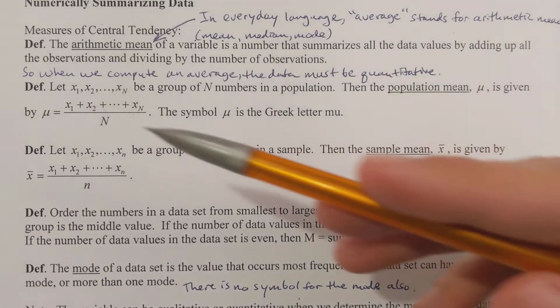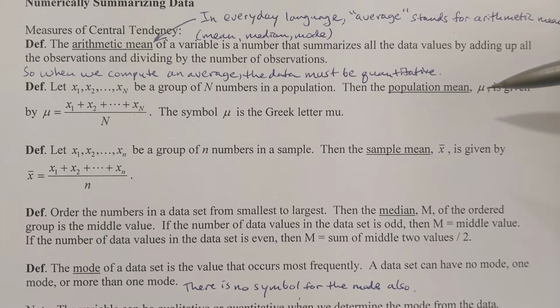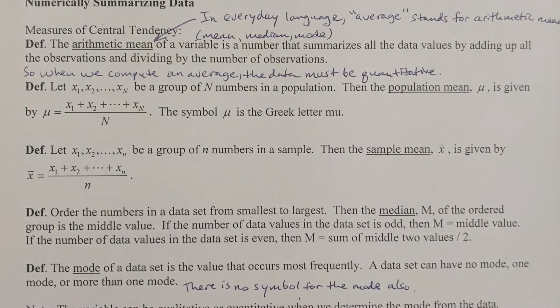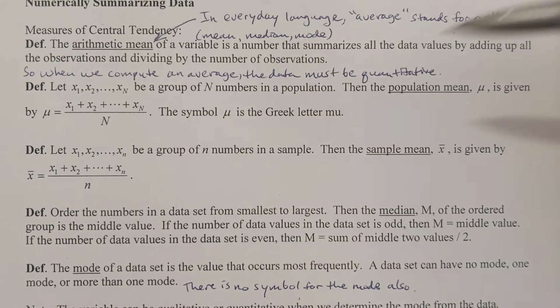Let x1, x2, x3, all the way up to x sub capital N be a group of capital N numbers in a population. Then the population mean, which we're going to call mu, is given by mu equals x sub 1 plus x sub 2 plus x sub 3 plus, all the way up to x sub capital N, divided by capital N. Okay, the symbol mu is a Greek letter there. So when you compute an average, you're going to add up all the numbers and then divide by the total.